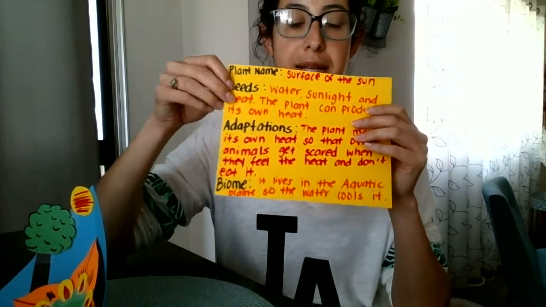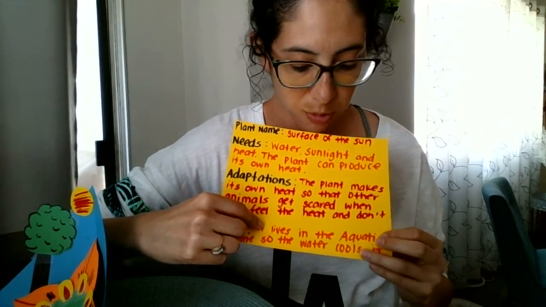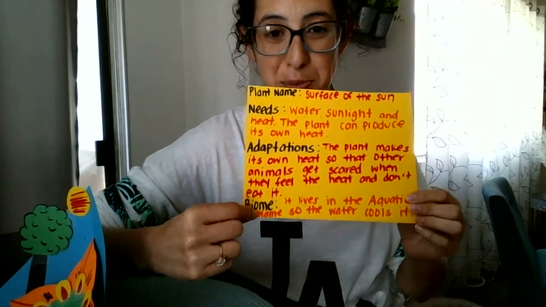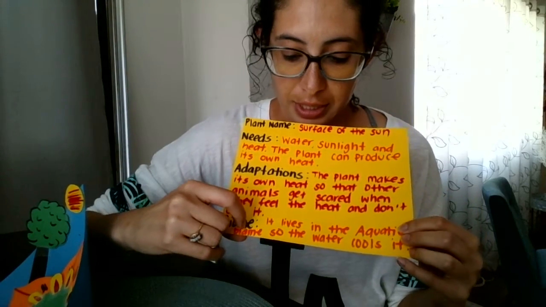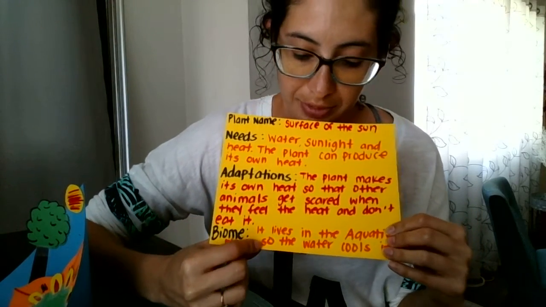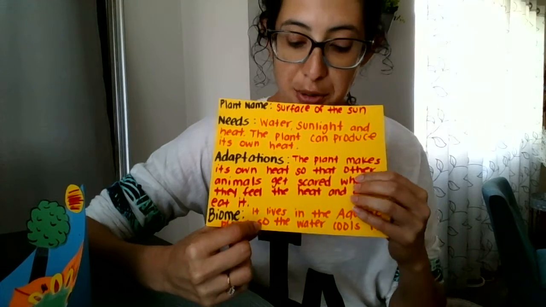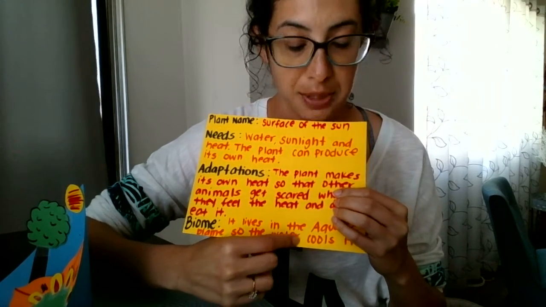Now, the biome. It lives in the aquatic biome, and I didn't have space to put it, but it's the freshwater biome. So it lives in a lake. It lives in the freshwater biome so that the water can keep it cool.